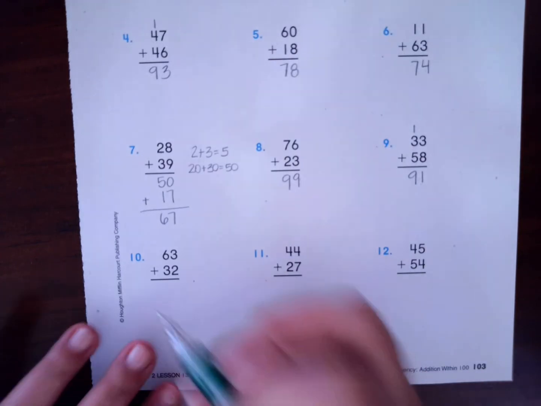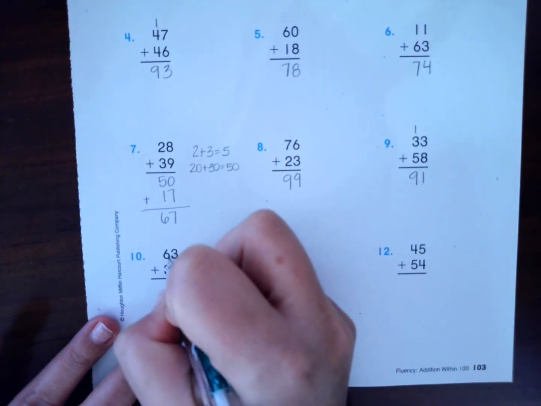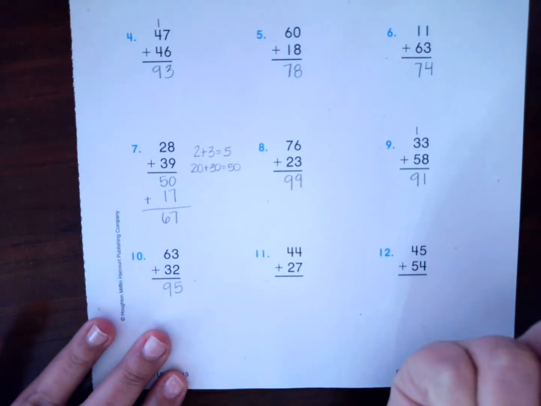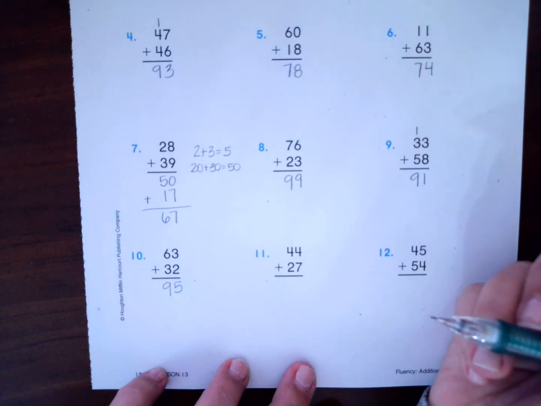Moving on to number 10, I have 63 plus 32. So 3 plus 2 is 5. 6 plus 3 is 9. No new groups needed. 44 plus 27.